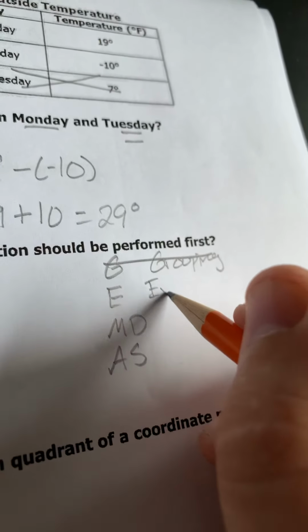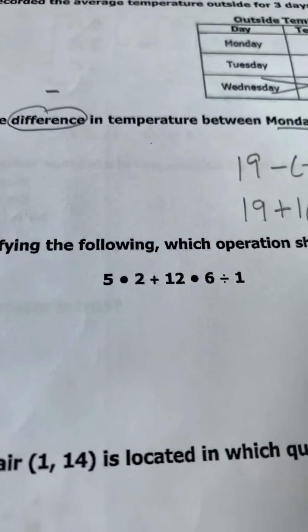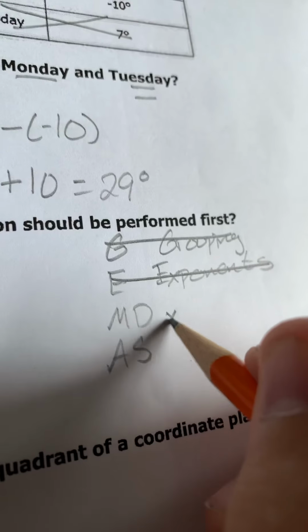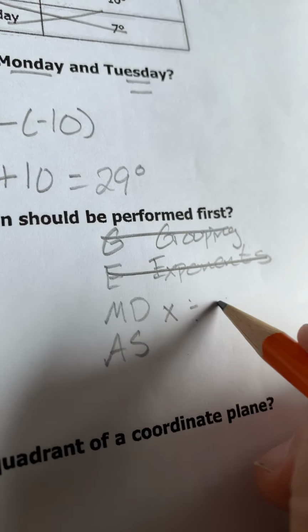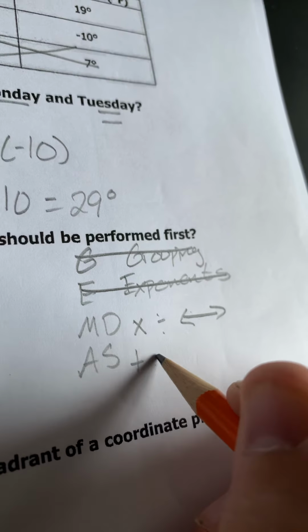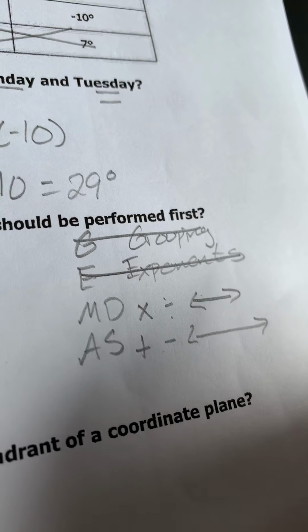E is exponents. If I look over, I don't have any exponents. MD is multiply and divide, and we're going to go left to right. AS is addition, subtraction, left to right.